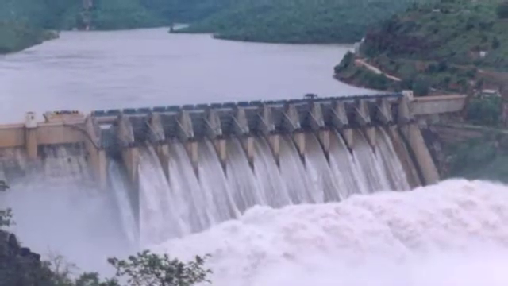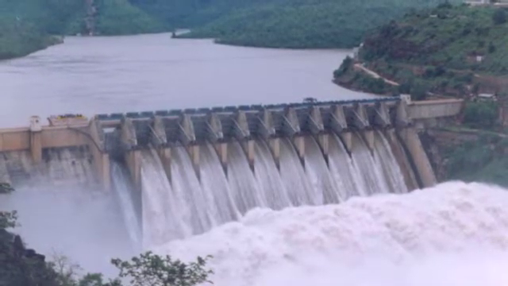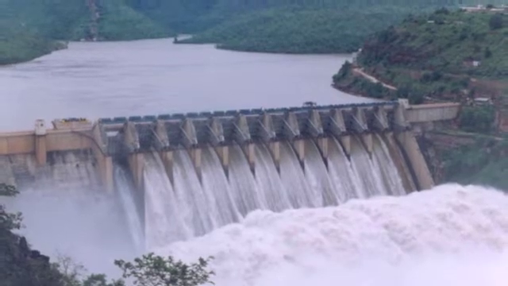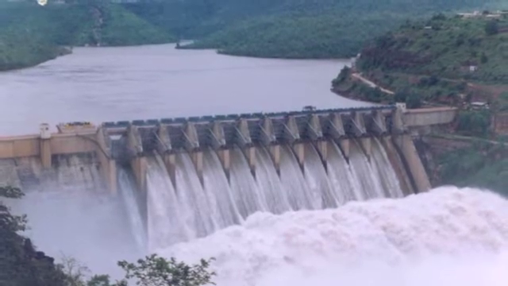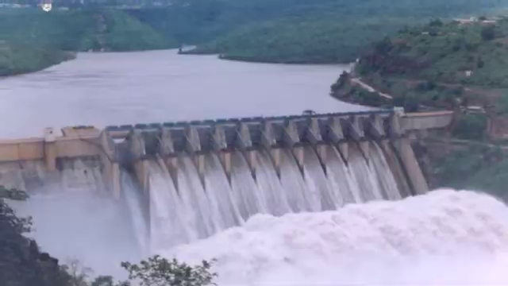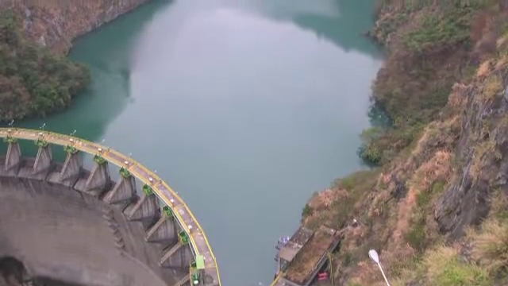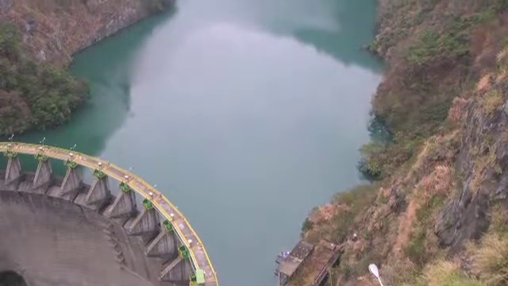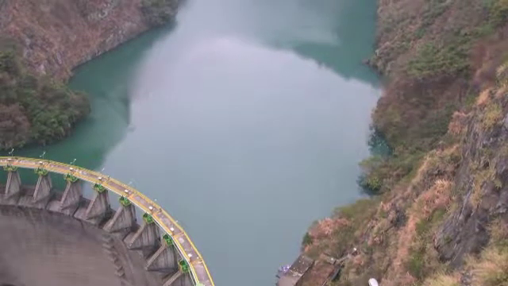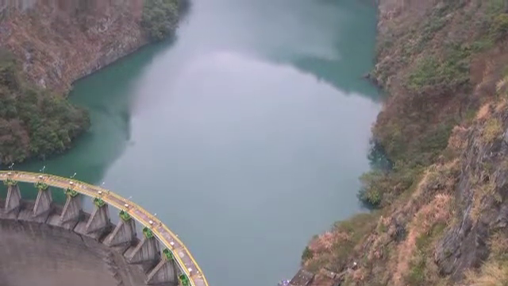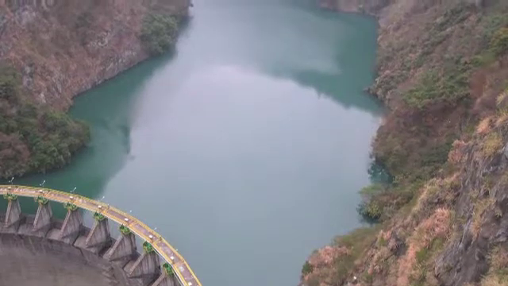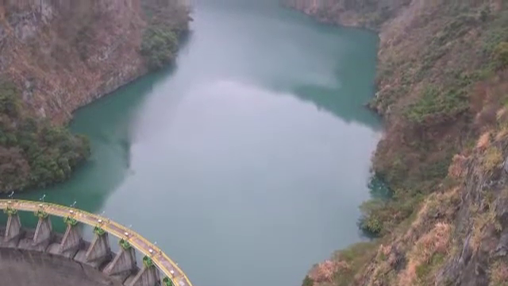A structure that is built across a river to control its flow is called a dam. When a dam is built across a river, a reservoir, something like an artificial lake, is formed behind the dam because all the river water stops behind the dam. Water from the reservoir can be used for flood control, drinking water, irrigation, recreation, and industry.